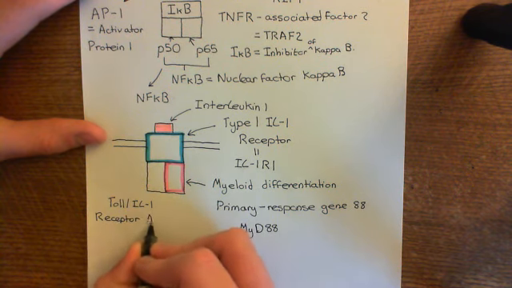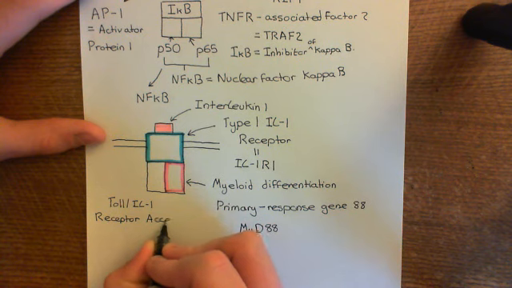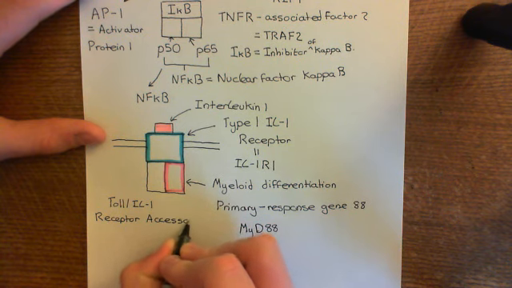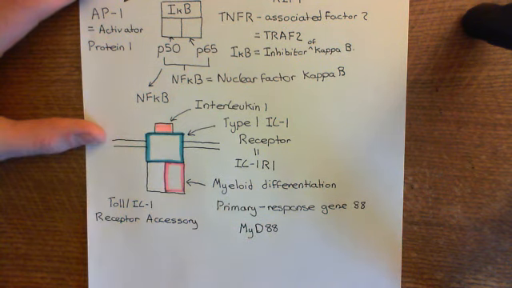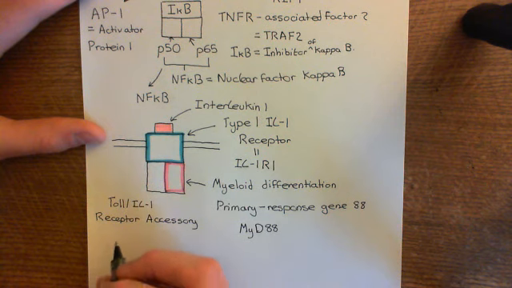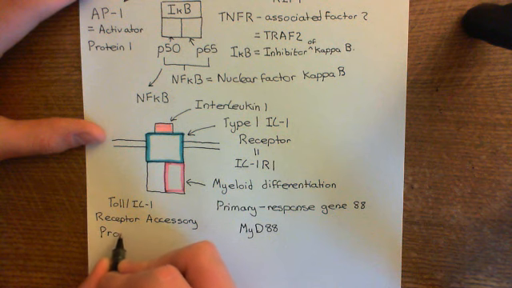Okay, and again, because this is a mouthful of a name, it's often, oh dear, what have I done? I've drawn the name of this right through where I want to show the next proteins. That's annoying. Okay, never mind, I'll just have to try and rectify it. The Toll/interleukin-1 receptor accessory protein.